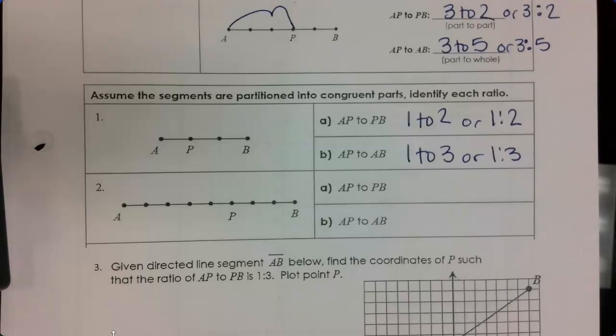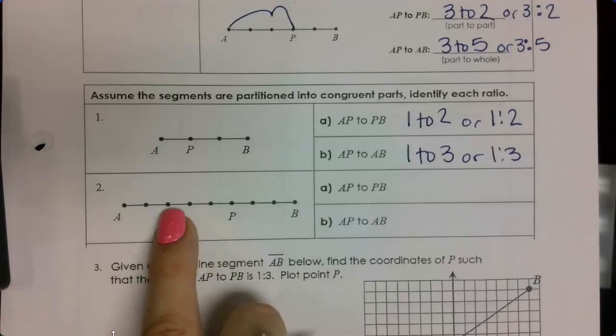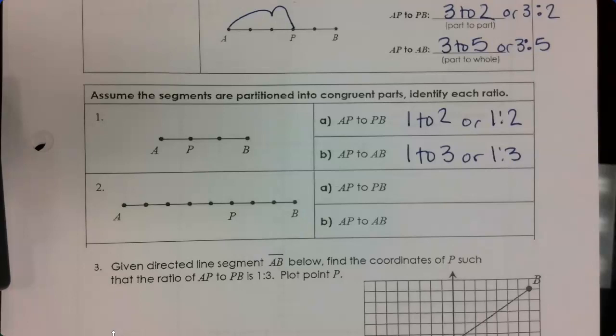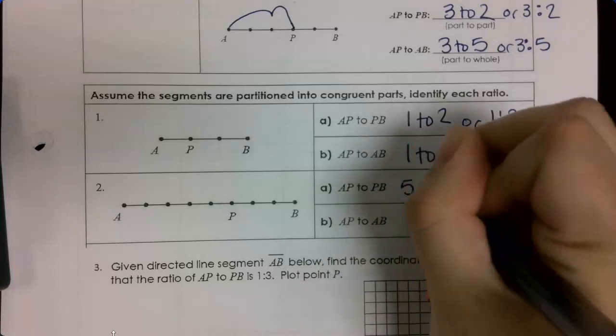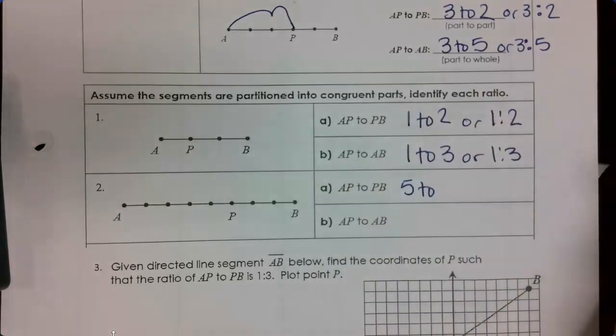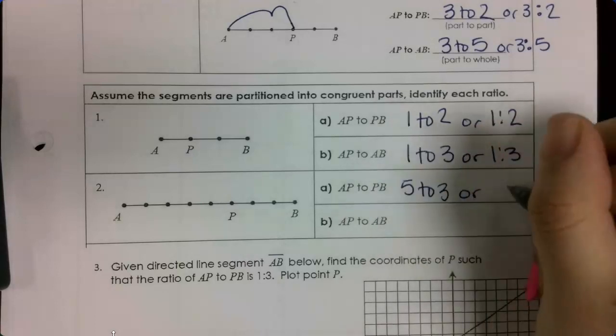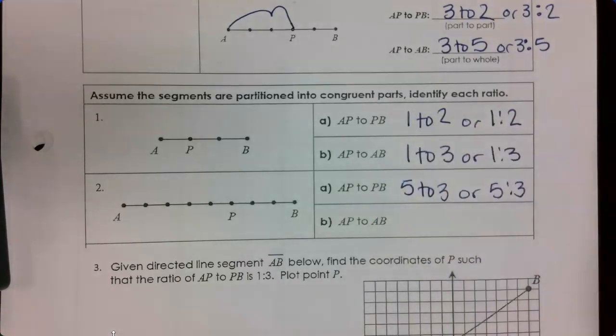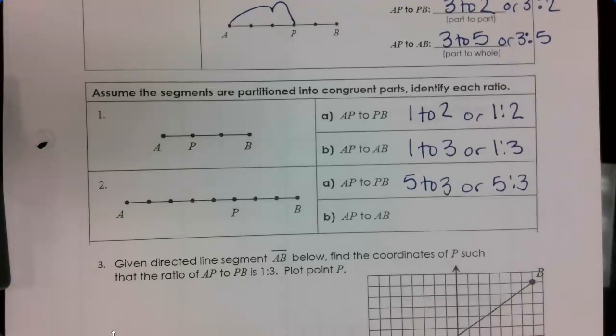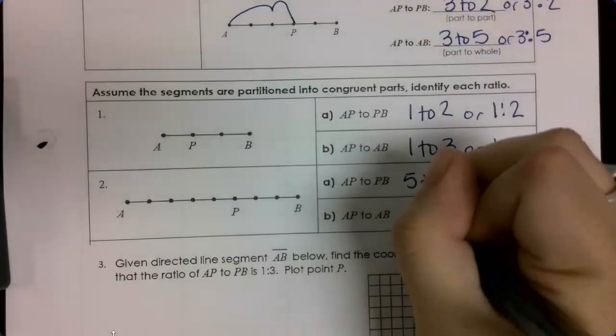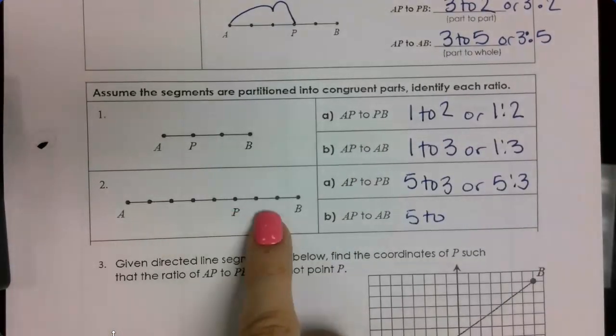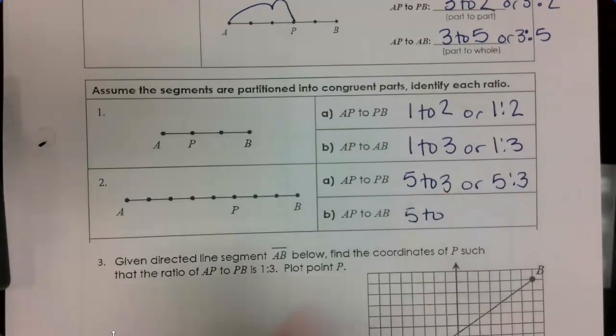Okay, so on number 2, I want to count how many parts are from A to P. Five. And then P to B, 3. Okay. So on the bottom, I want AP, which we know is 5, to AB. I can count all the parts, or I can add up the 2 parts I found before, because those 2 line segments by the angle addition postulate add up together. So 5 plus 3 is 8.